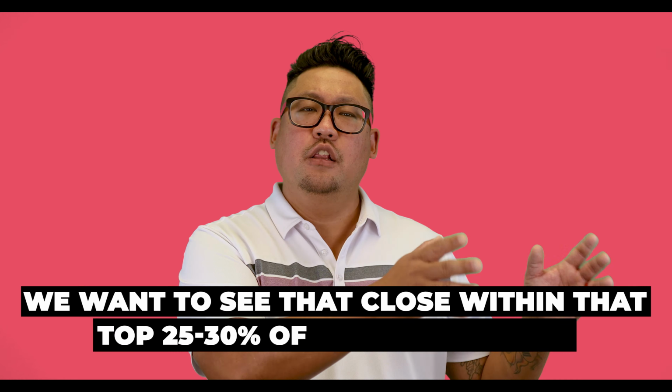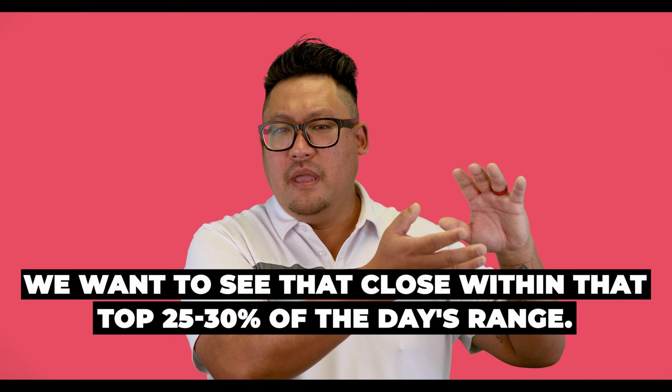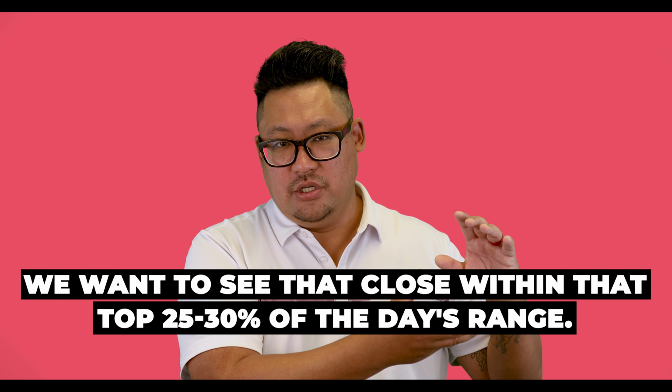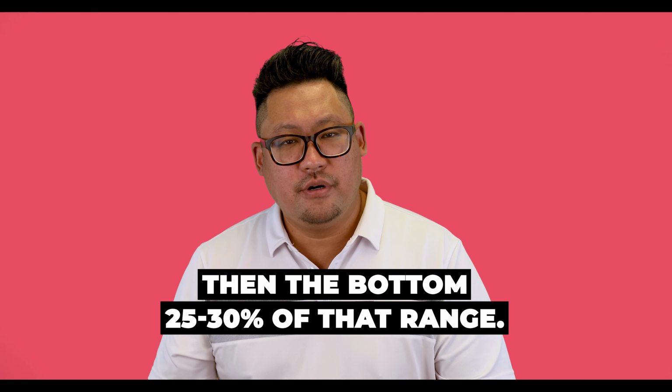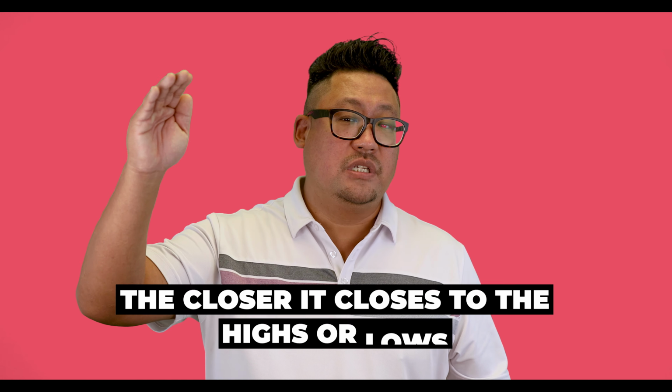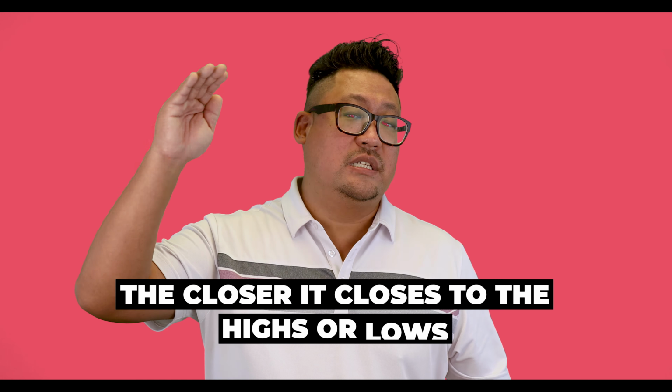If the momentum was to the upside, we want to see that close within that top quarter, maybe top 30% of the day's range. If it's to the downside, then the bottom quarter or the bottom third of that range. The closer it closes to the highs or lows, depending on where the momentum went, the better the setup is.